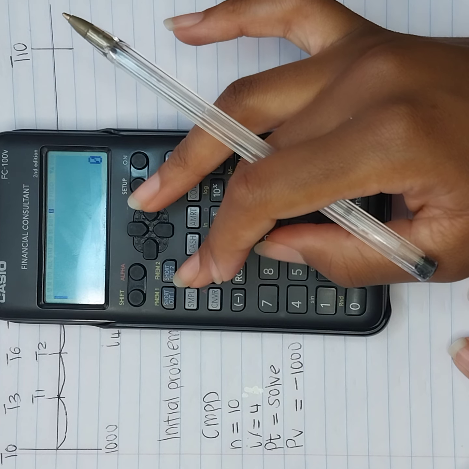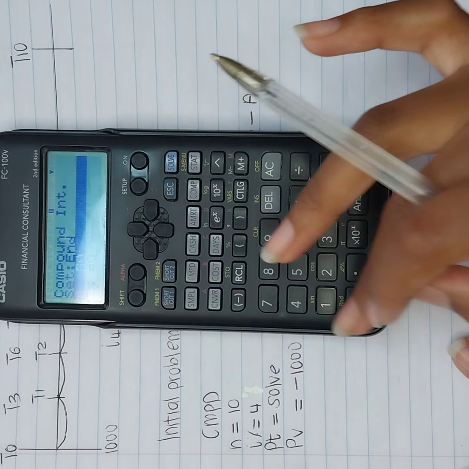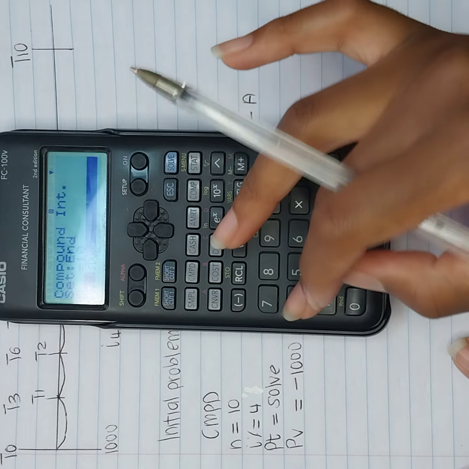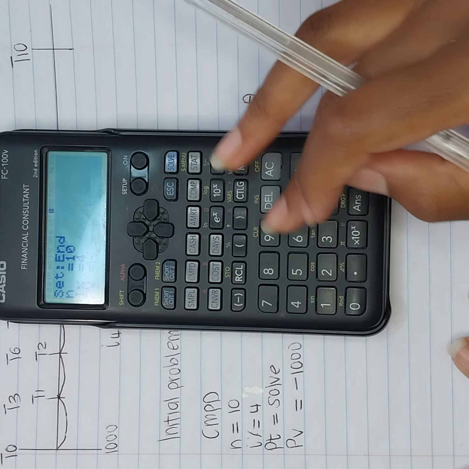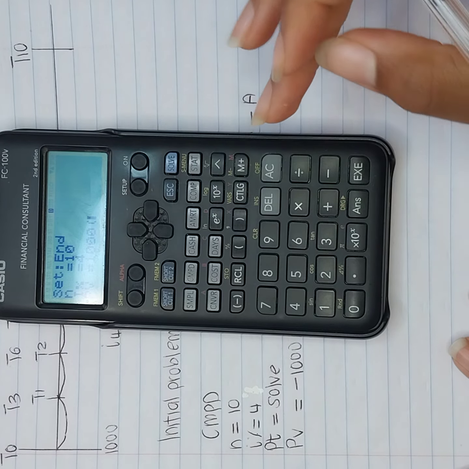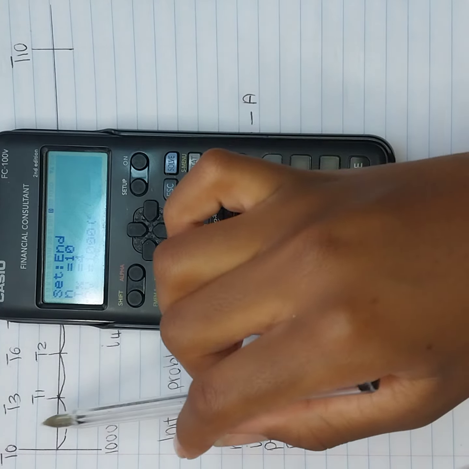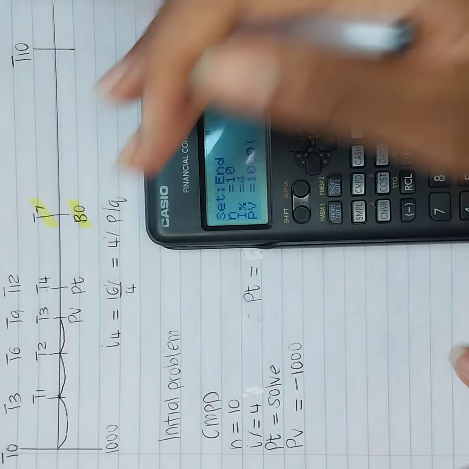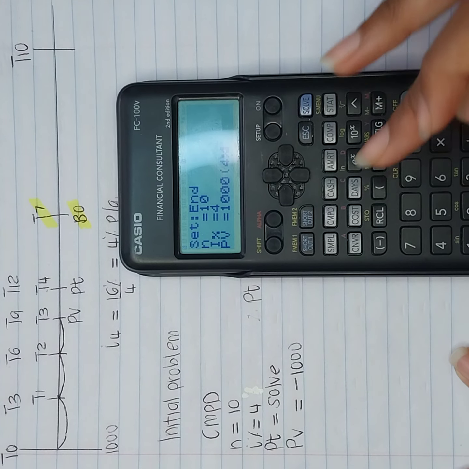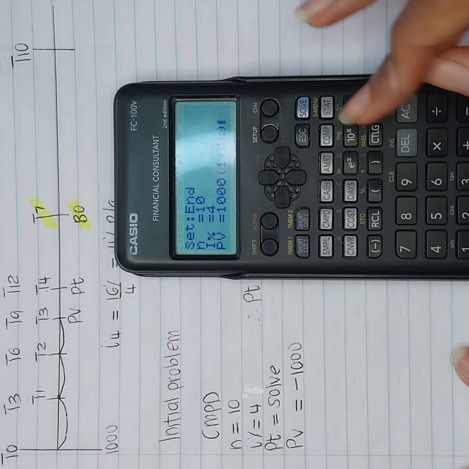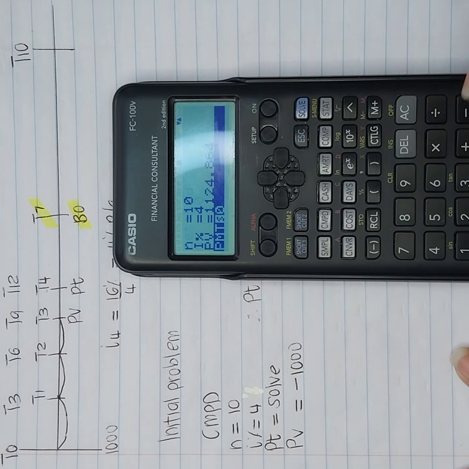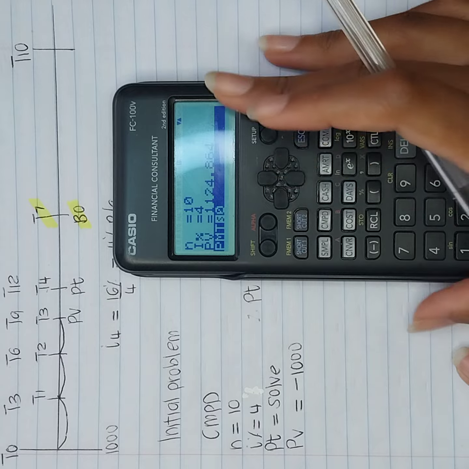So you press CMPD, right? Under your N, you press 10. Under your I, you press 4. And then under your PV, you press 1,000, right? You need to compound this 1,000 3 times. Remember, 1, 2, 3. And my interest rate is 4%. Okay, 1 plus 4% all the way to the power of 3, right? So this is my PV amount.